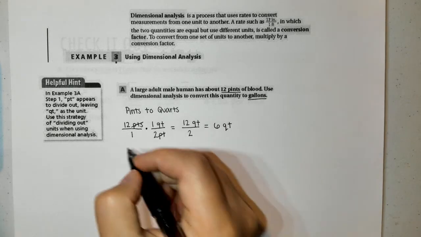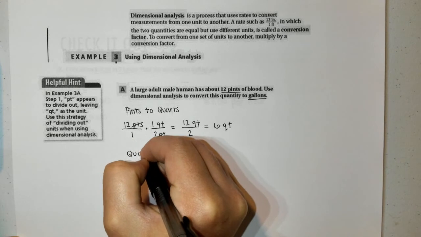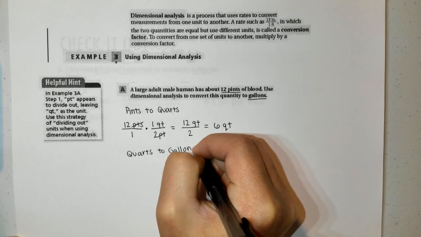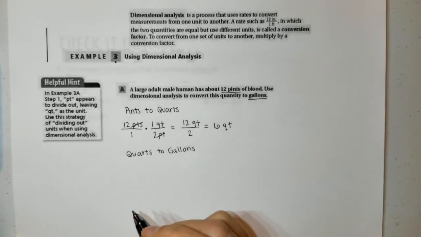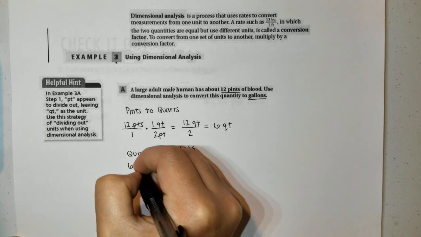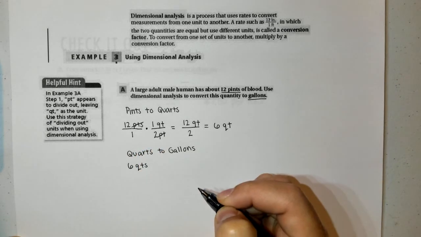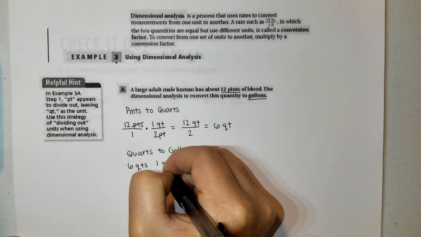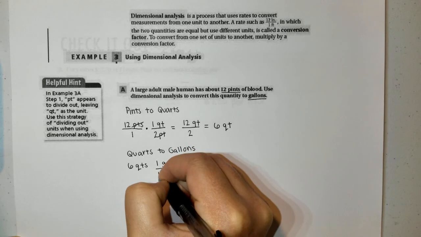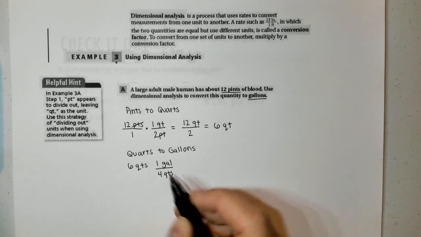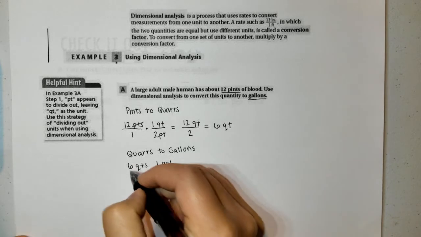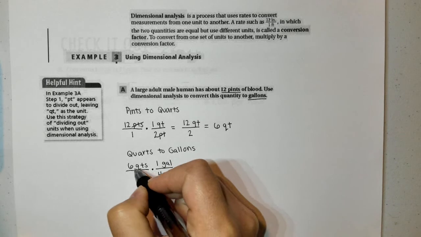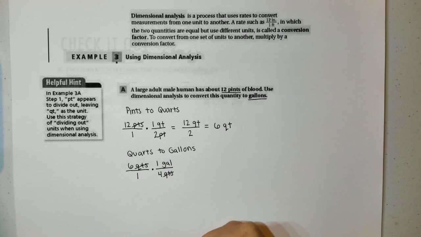So now we're going to go from quarts to gallons. So we're going to take what we just found, this 6 quarts, and we're going to change it to gallons. So 6 quarts. And I know that there are 4 quarts in 1 gallon. So 1 gallon equals 4 quarts. So 1 gallon over 4 quarts. So I am going to again put 6 quarts over 1, and I'm going to multiply. The quarts cancel out on the diagonal, and I multiply across.